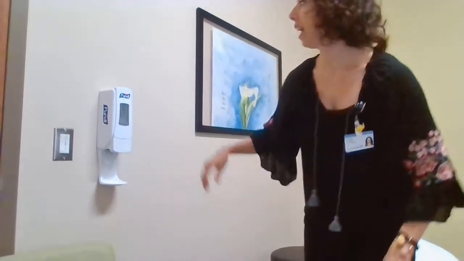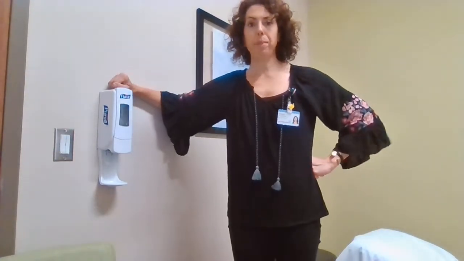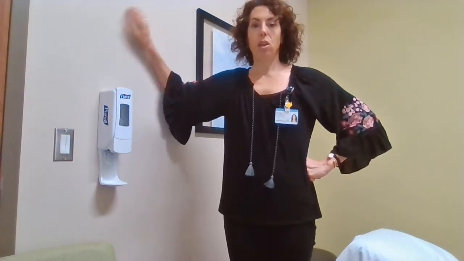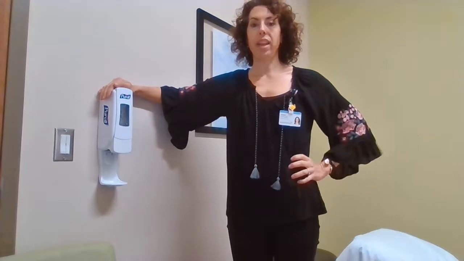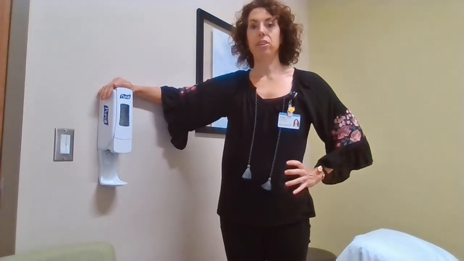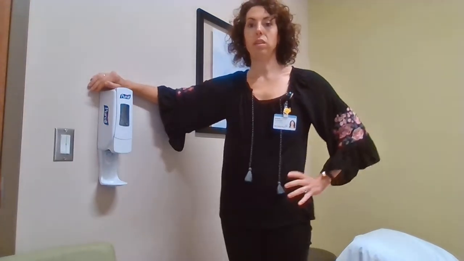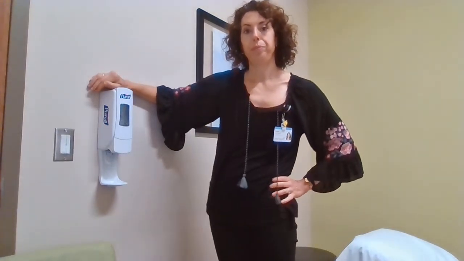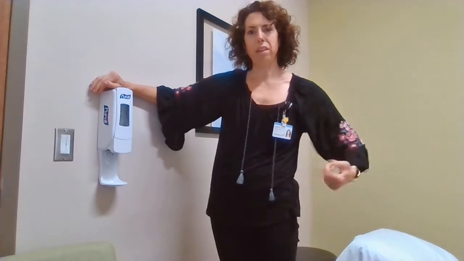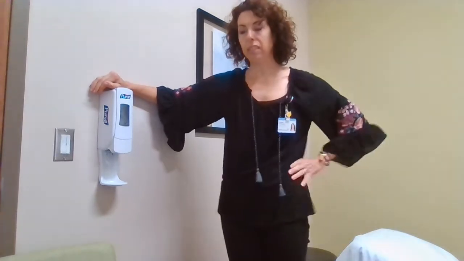And I use the wall to do side gliding. I have the patient stand at the wall with their forearm against the wall and hand on the hip. And then they're just going to drop their pelvis toward the wall. So this would be side gliding.